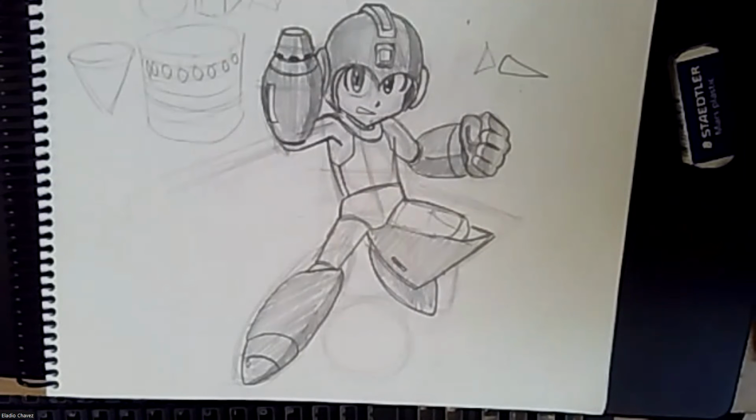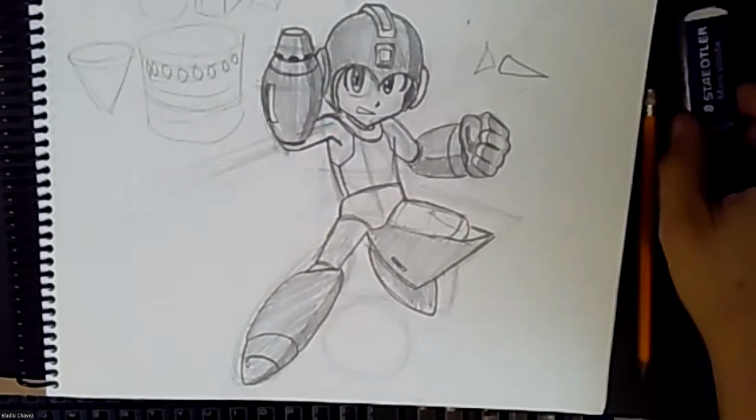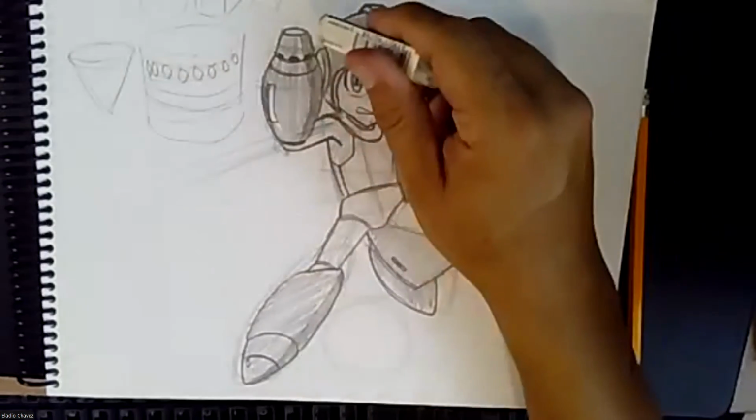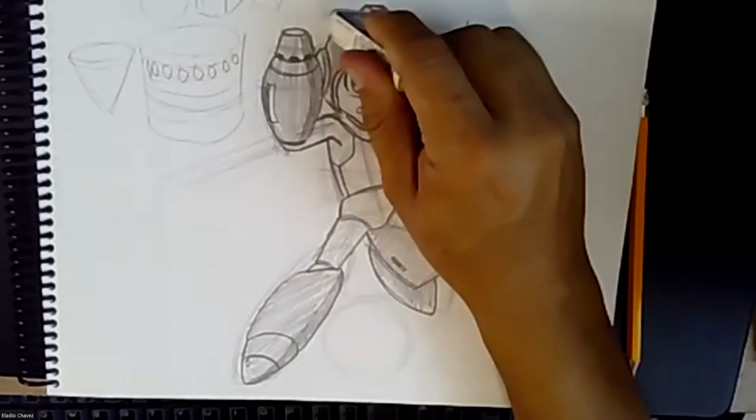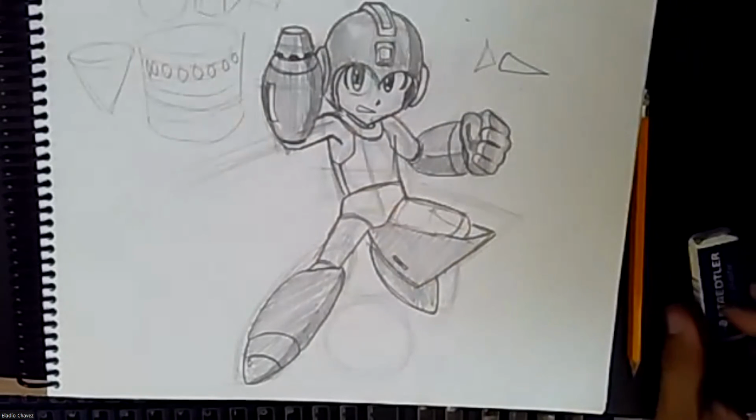Got a mosquito flying around here. That's it. Let's put that highlight. A little bit of a highlight right in here. There it is. The helmet. Oops. All right.